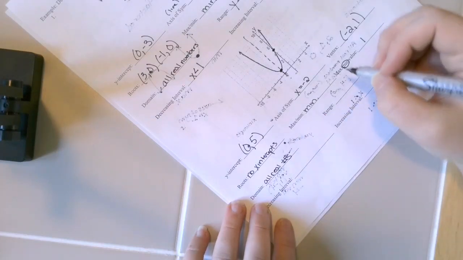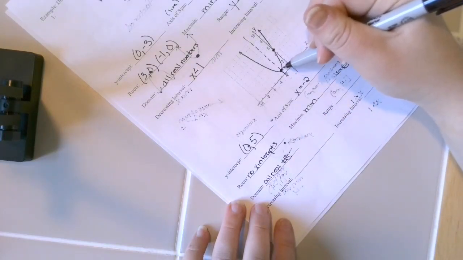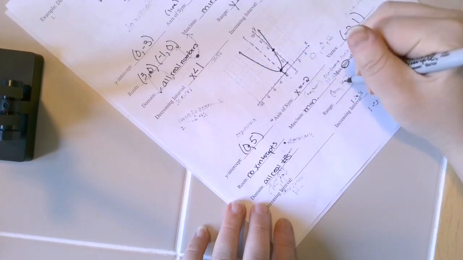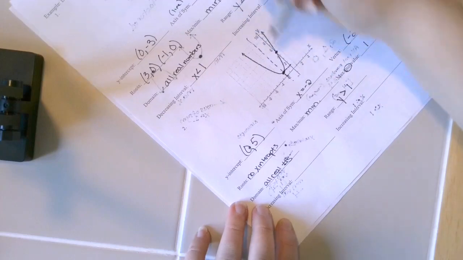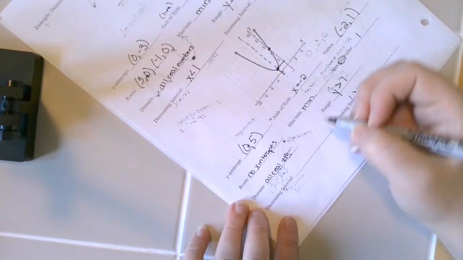Our range includes the lowest y or the highest y. Here it's our lowest, which is 1. So y is greater than 1. Since all our points are greater than 1, it's going upwards.